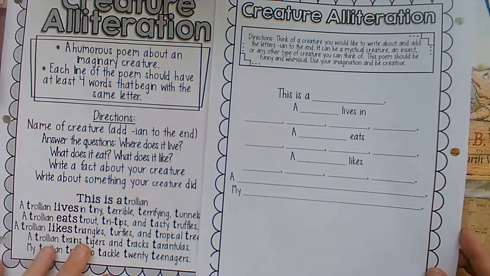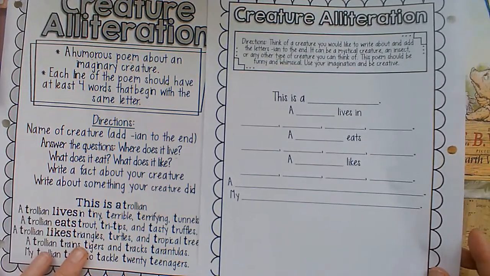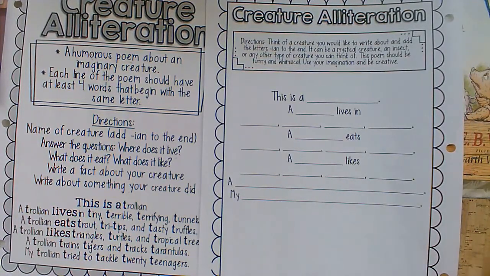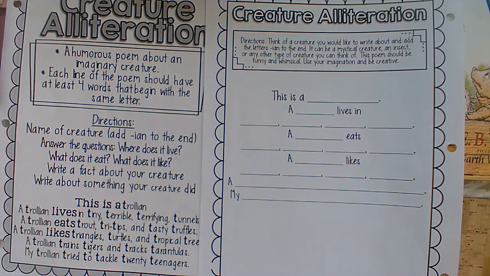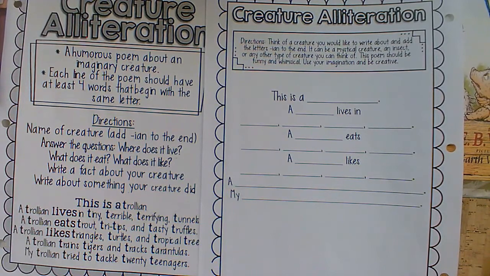Okay, so I decided to use my creature from, if you remember, way back at the very beginning when we started our learning from home. We made up a planet, and my planet was Sparkleon. And so I decided to make a creature sort of based on that. That's where I'm getting my idea.